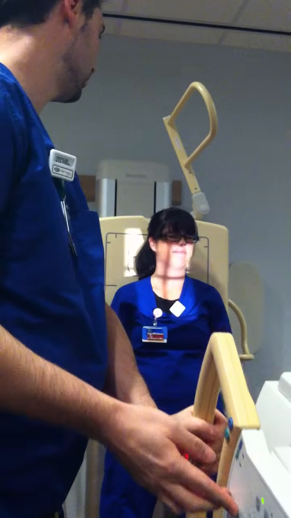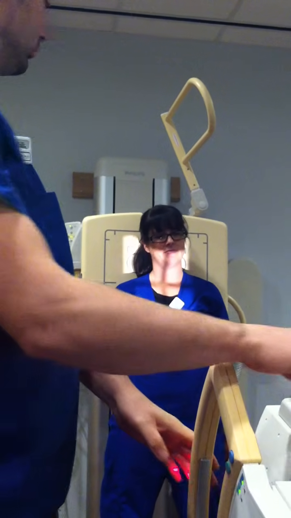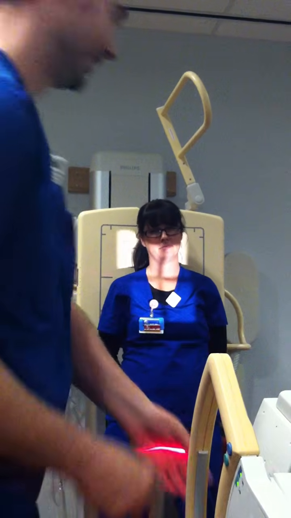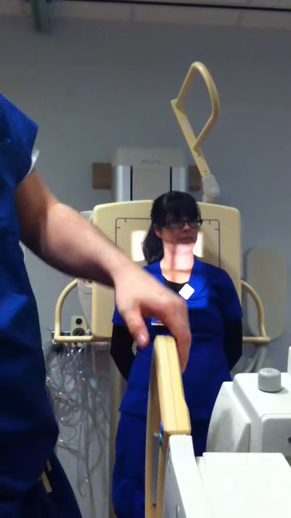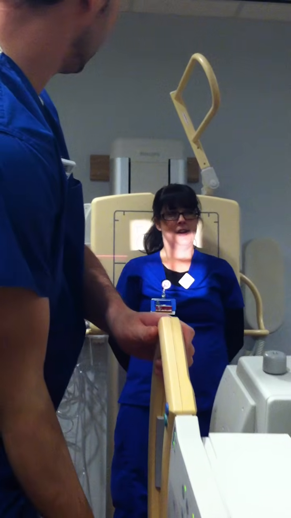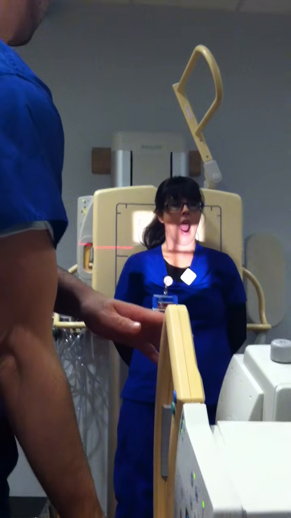Keeping my angle. Let me keep that right in your eyes. Here's your trauma line. These are obliques.